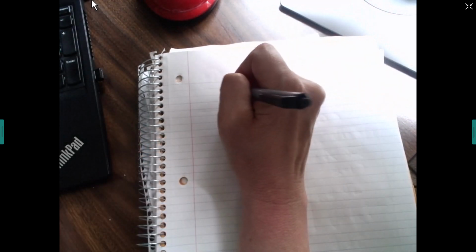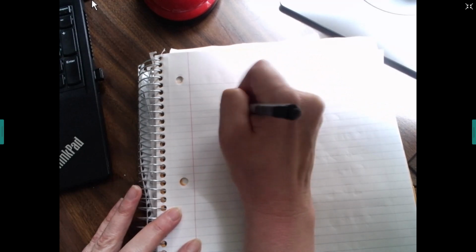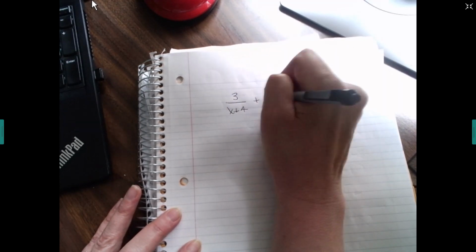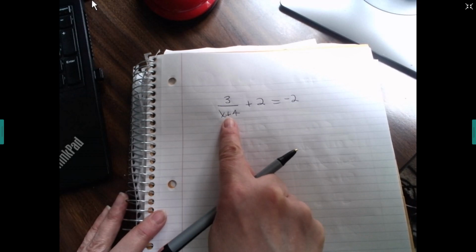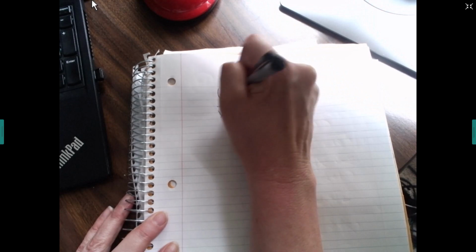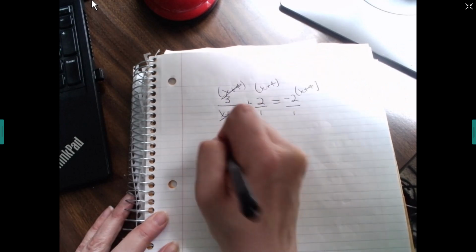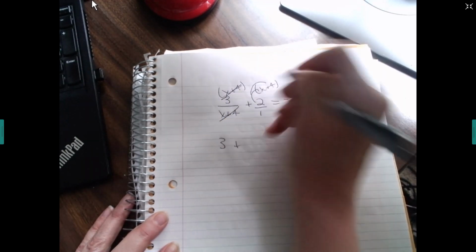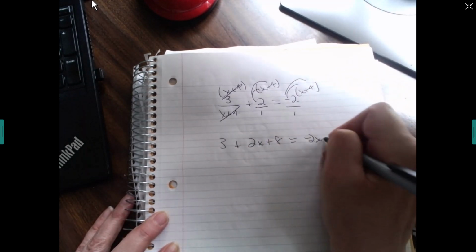Let's see, what else do we have? I'm going to talk about rational equations. If you have a rational equation, probably the easiest thing to do is to clear the fraction. So if you have 3 over x plus 4, plus 2 equals, say, negative 2, your common denominator here is x plus 4. So I'm going to multiply everything by x plus 4. These cancel, so I get 3. This, you have to do the distributive property, 2x plus 8. And this is the distributive property, negative 2x minus 8.